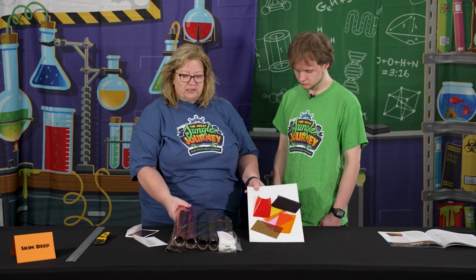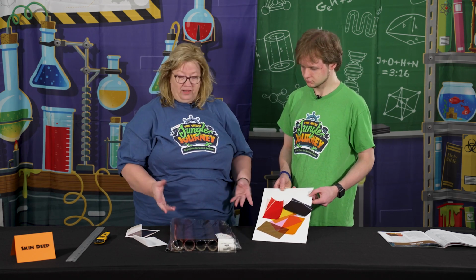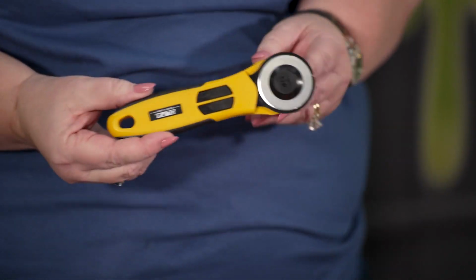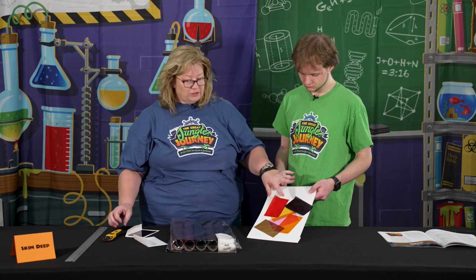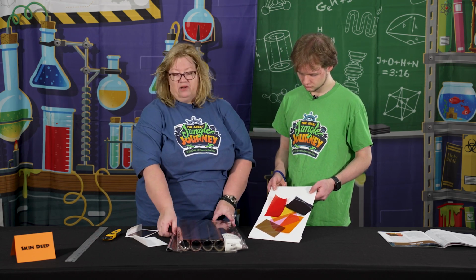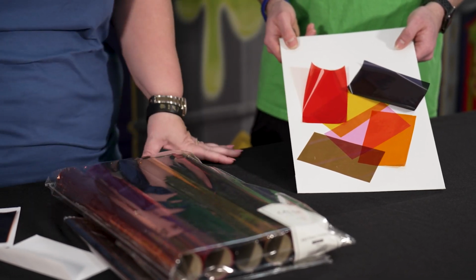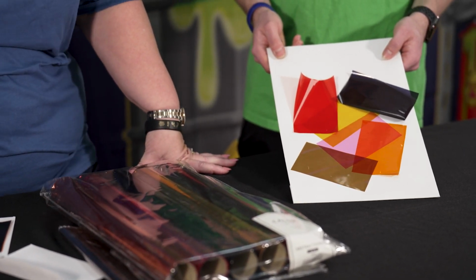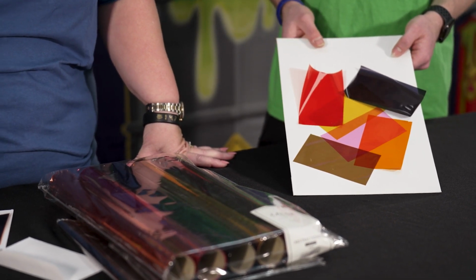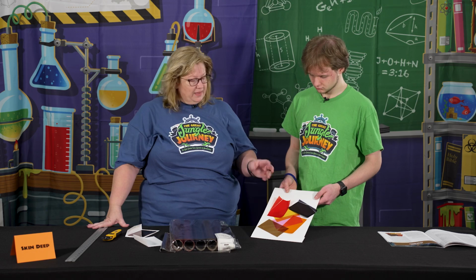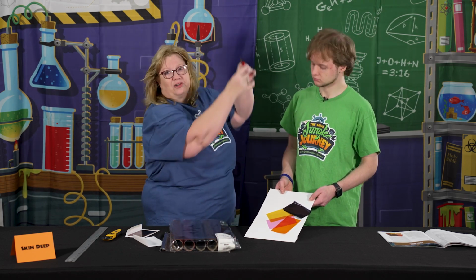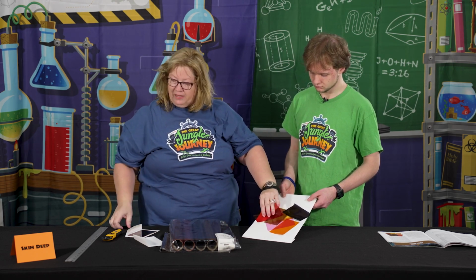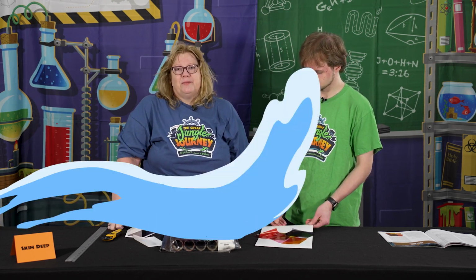So all we did for this was we took cellophane, colored cellophanes. I found that using a rotary cutter worked really well for this, and a straight edge. And we just cut these rectangles of these different colors. You know, any colors, you can really use anything that you have. I tried to stick with pretty much skin tone sort of colors. And then the kids would just take these and hold them up to the light and look through and see how their colors could change depending on the pigmentation. So that's day 3, Skin Deep.